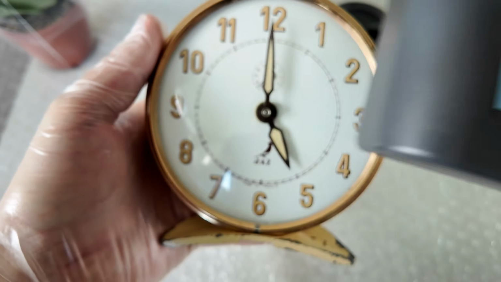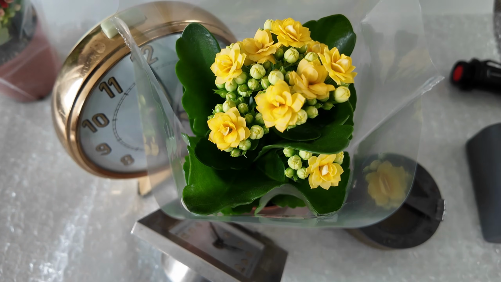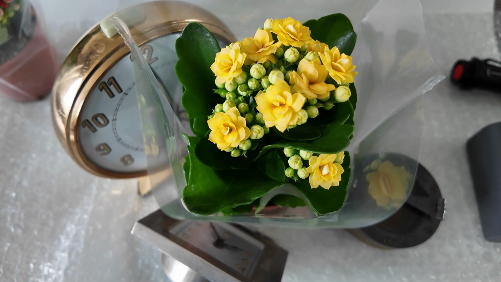And now let's begin the experiment. I am surrounding the first plant with the gamma sources. As we can see, it is a compass and 2 vintage clocks.